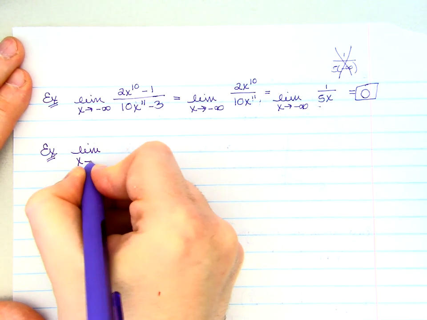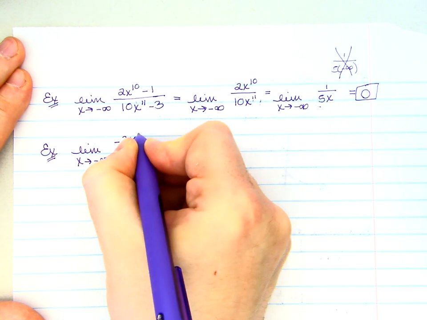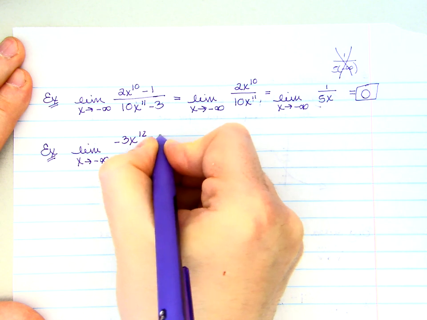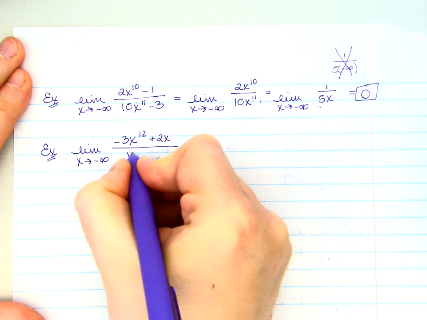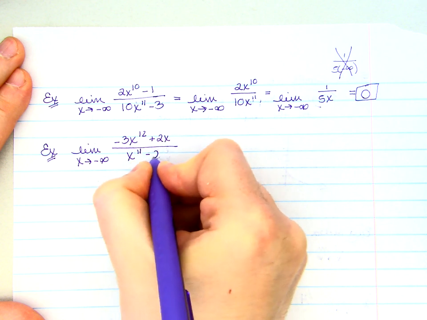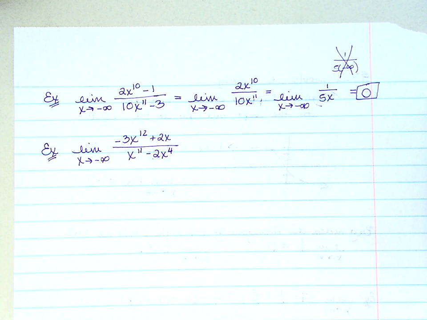The limit as x approaches negative infinity of negative 3x to the 12th plus 2x over x to the 11th minus 2x to the 4th. You see what you can do here.